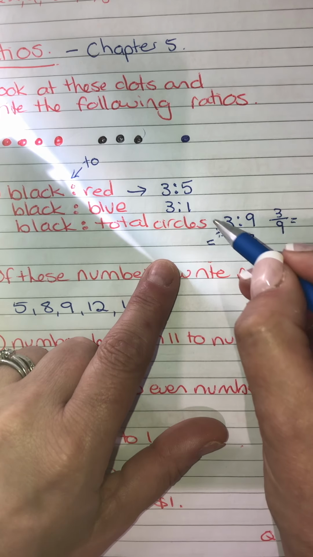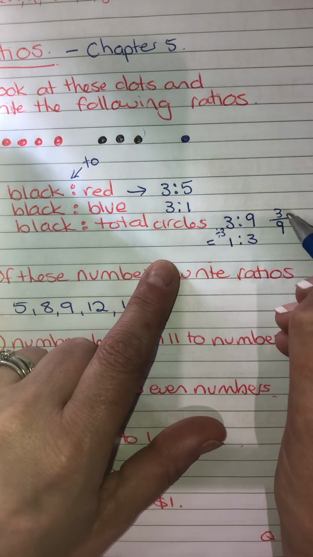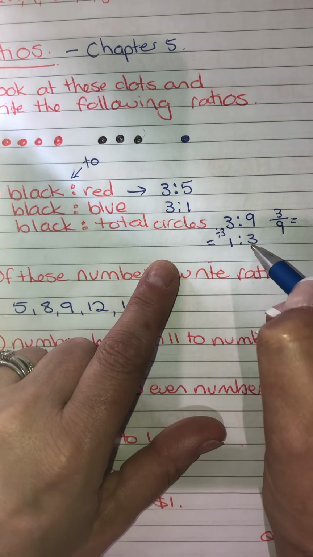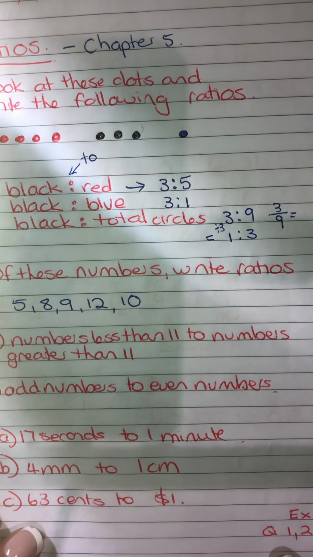So today I think you only have to go to there because I don't think there's any that you have to simplify. But basically it's like a fraction. If you can simplify, then you must simplify. Okay, and that's the example. All right, having a look.